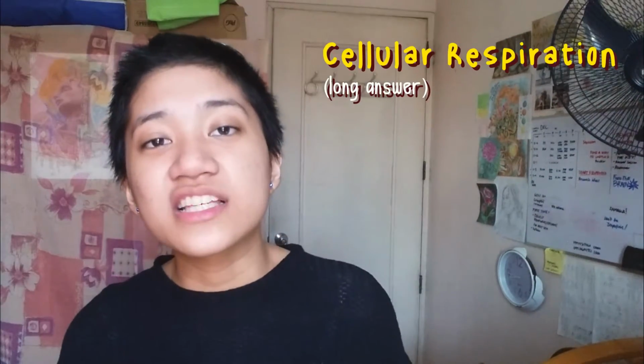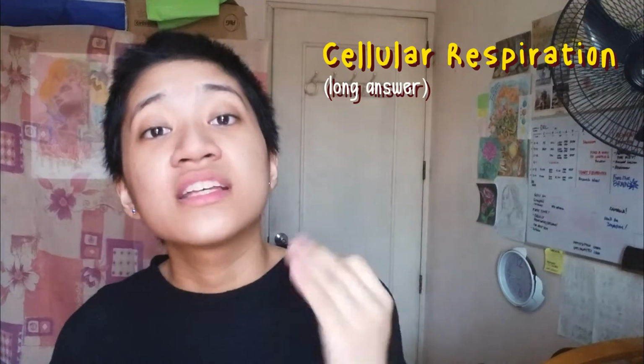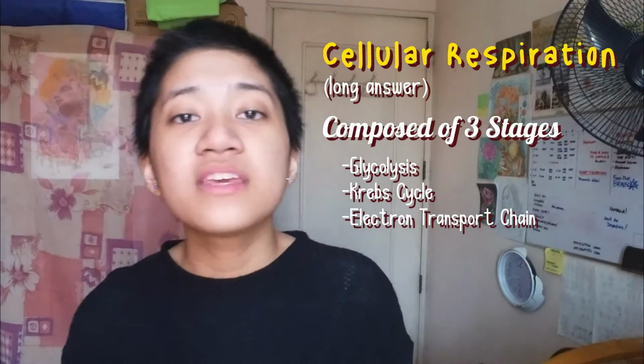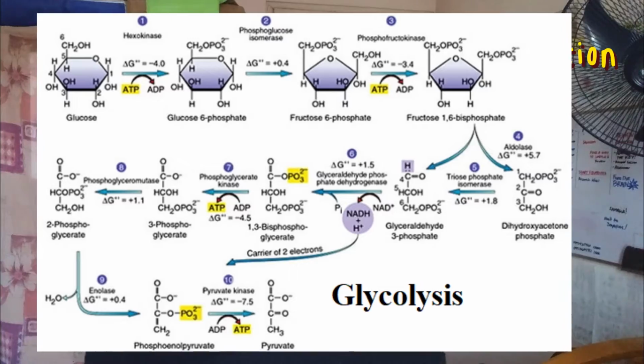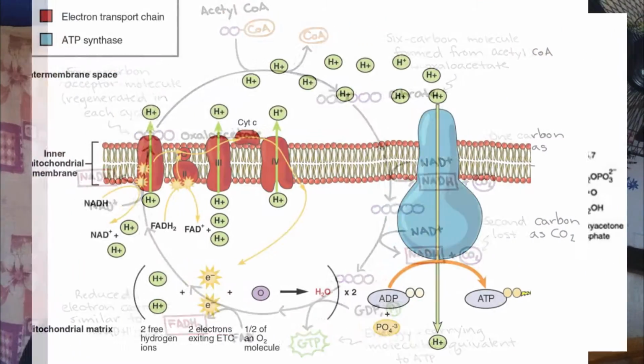And the long answer is cellular respiration involves 3 stages. One being the glycolysis, second being the Krebs cycle, third being the electron transport chain. Habang proseso, ATP lang pala i-produce. In these 3 stages, what if one of them is gone? More specifically, the Krebs cycle.